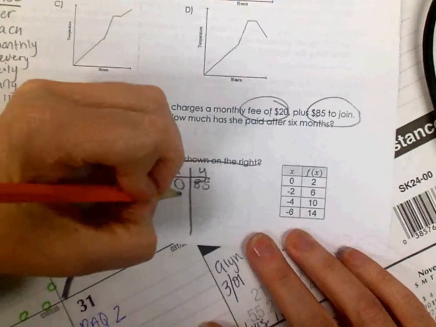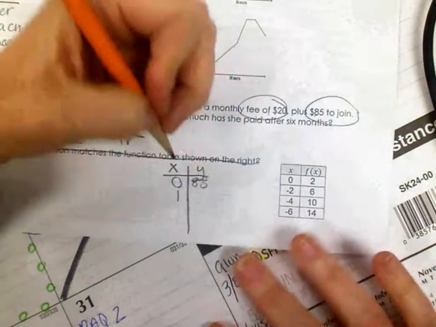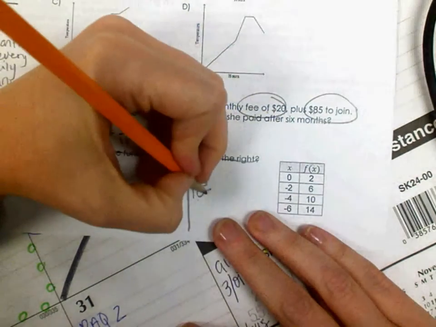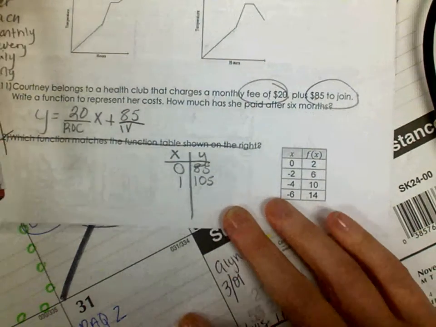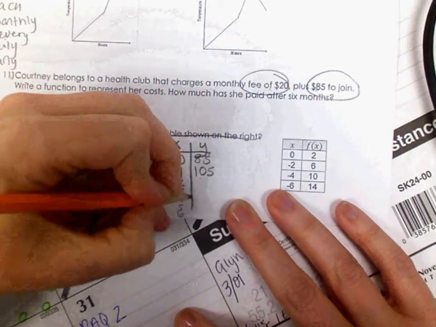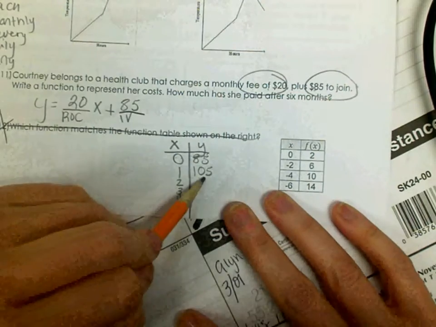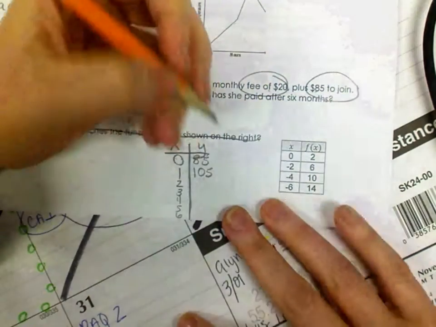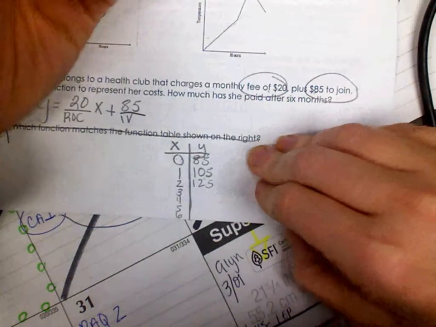Then after each month she has to pay $20. So 85 plus 20 is 105. Okay, so that's how much it is after 1 month. So 2, 3, 4. We're going to do 6 months. So we're going to add $20 to her amount every time. So 105 plus 20 is 125.